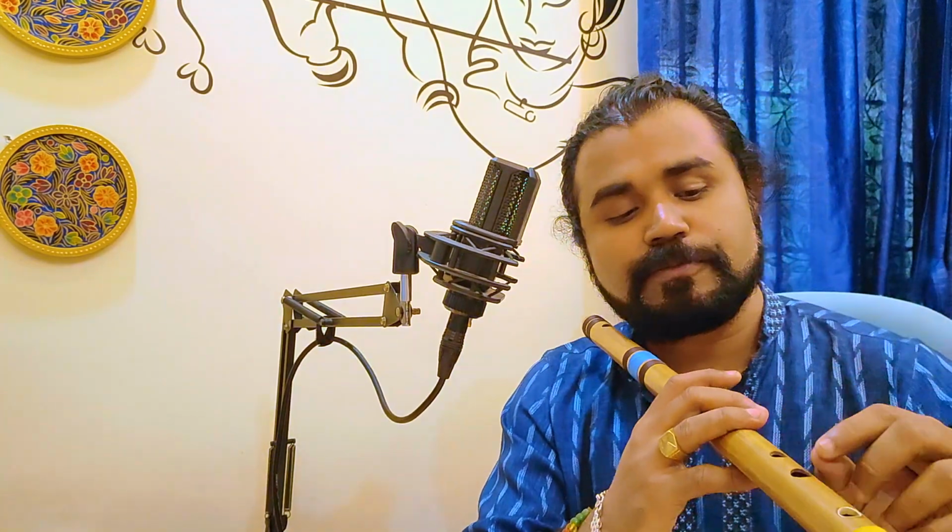Like this way, if you have observed, I'm taking another note and returning back to the origin, the main source note. So you have to maintain this process. Like this way, we will go through all the notes, all over the notes we can go up to upper ma.